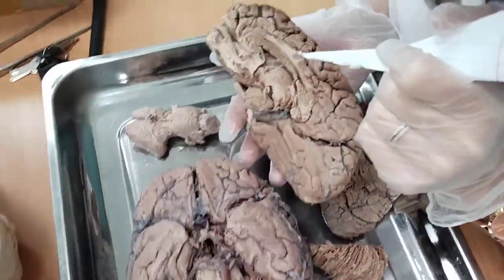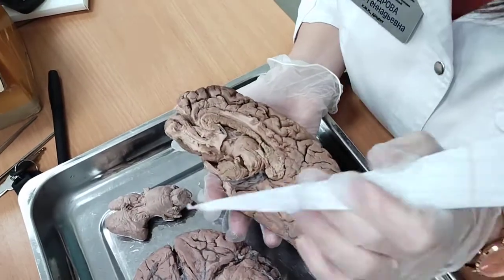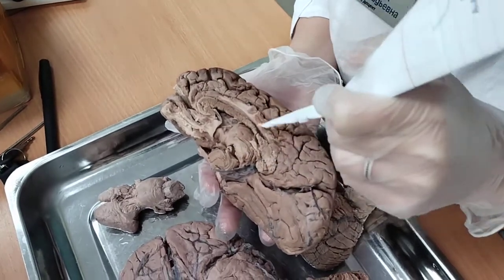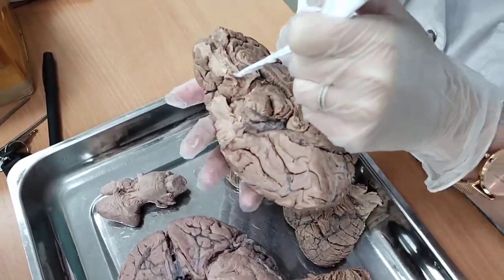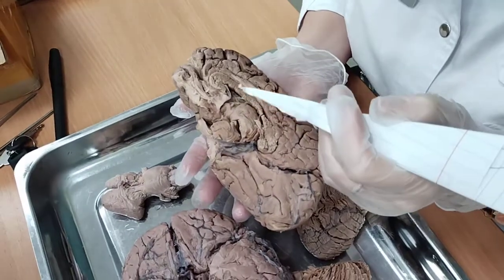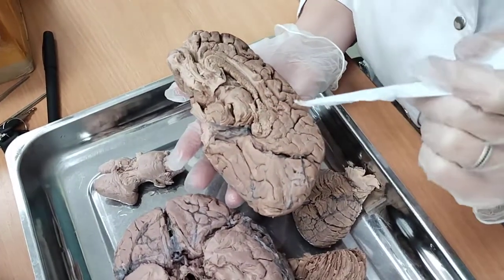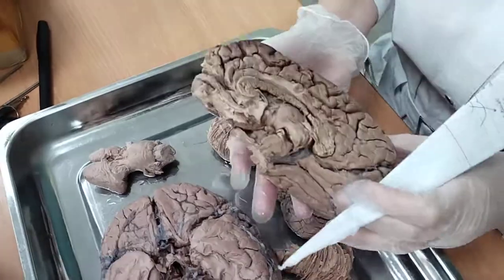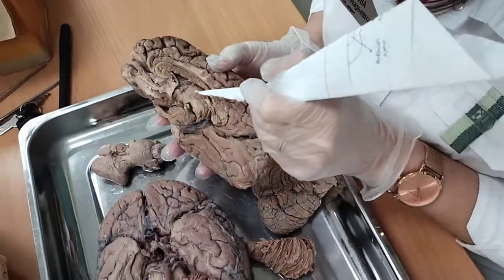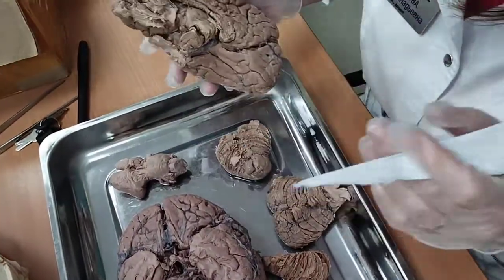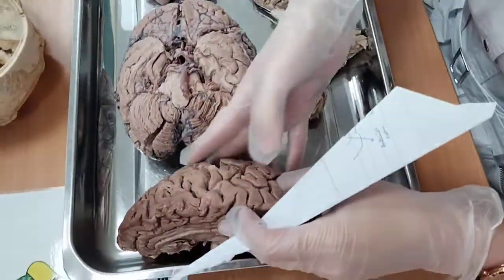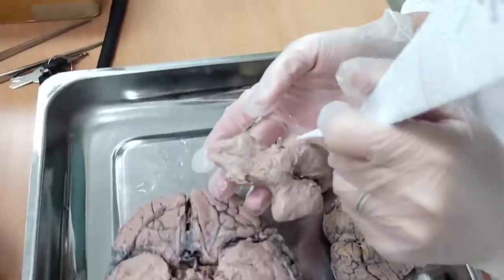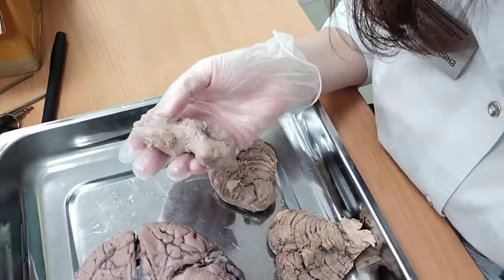Okay, what is next? Three parts are distinguished in diencephalon. Upper part is named thalamic brain or thalamencephalon. Lower part is named hypothalamus. And cavity of the diencephalon is named third ventricle. So we'll start first with thalamencephalon. Thalamencephalon or thalamic brain includes also three structures. It is thalamus itself, metathalamus, and epithalamus. Metathalamus, here it is from both sides, and here we also can see it.